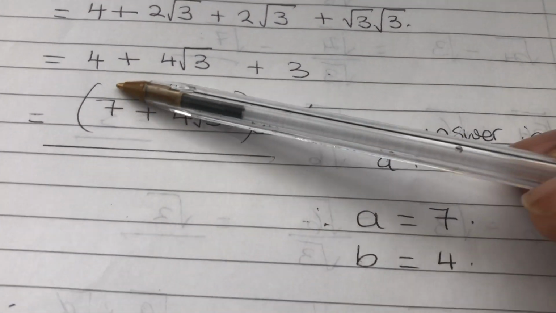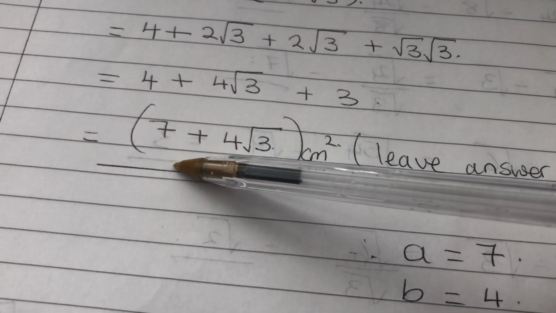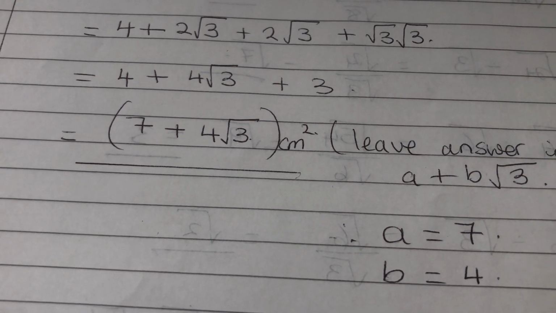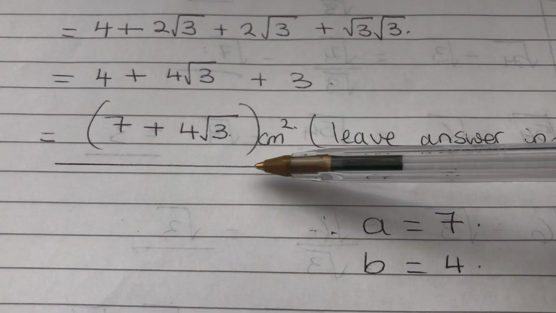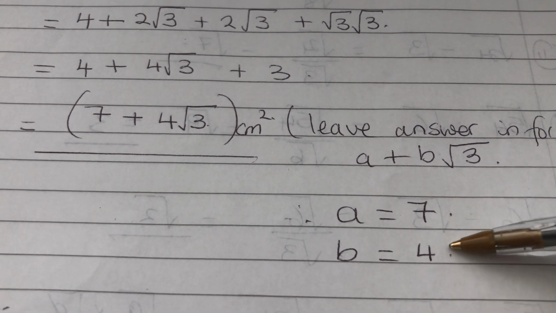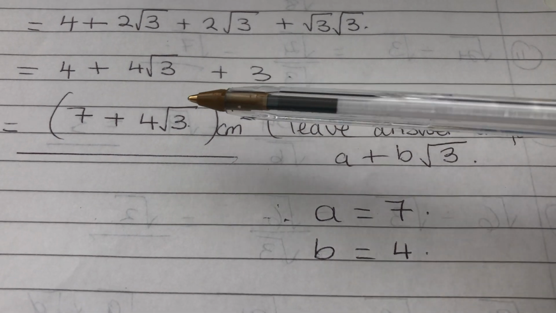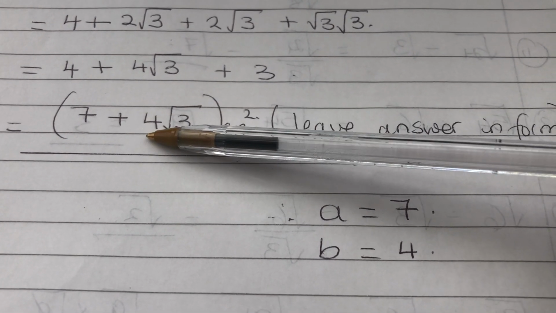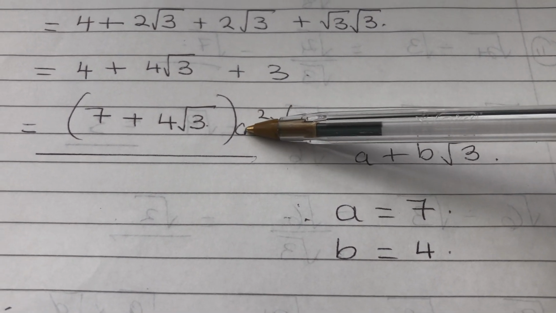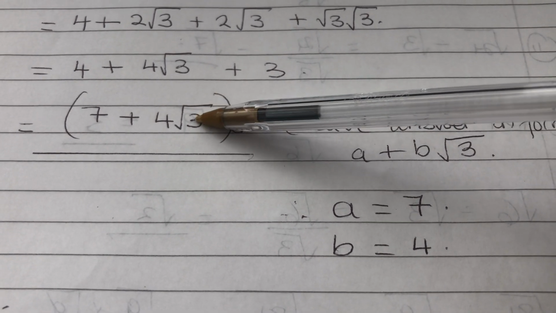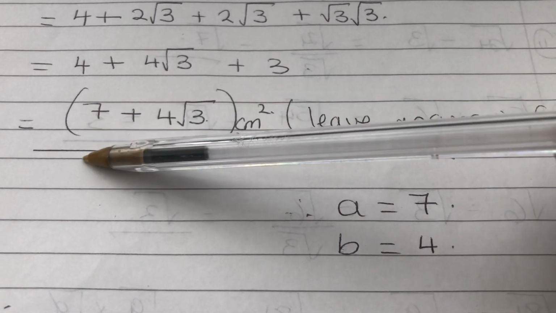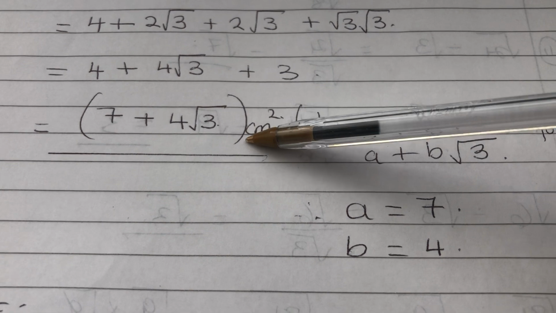So now you've left your answer in the form a plus b root 3. Assuming they went further to ask you what is a in your area, then a will be 7, and b will be 4, because the b is the one attached to the root 3. So that is b and that is a. And then remember to put your answer in centimeters squared. That is the area. It's not just for the square root part, it's for the whole part.